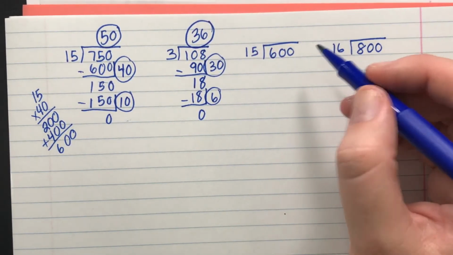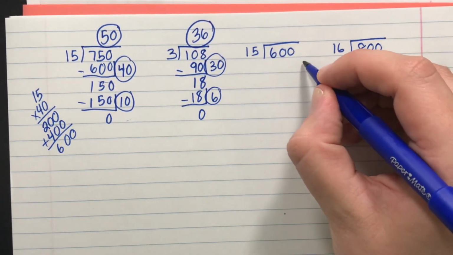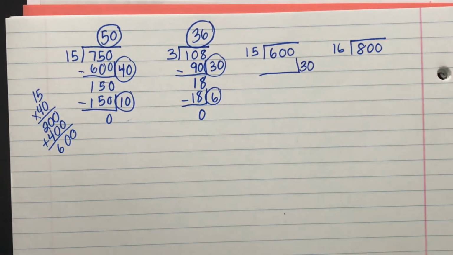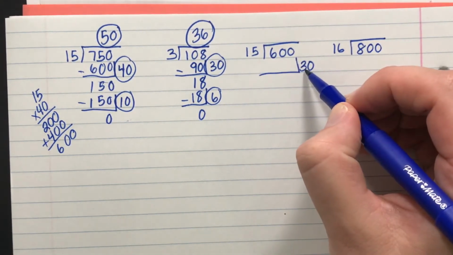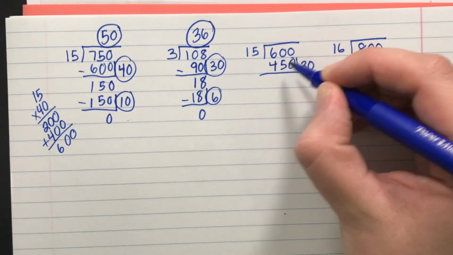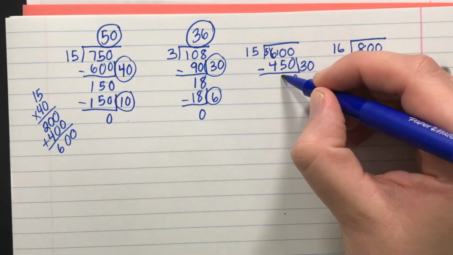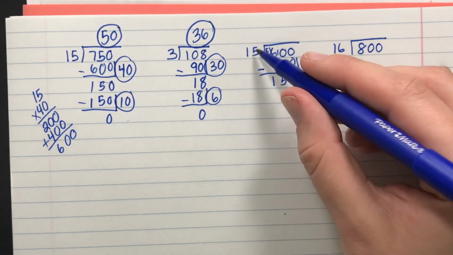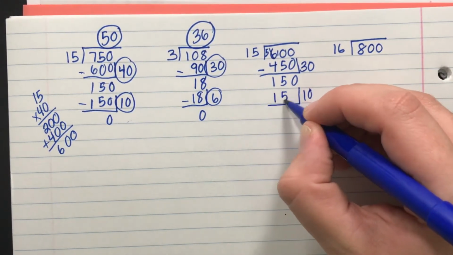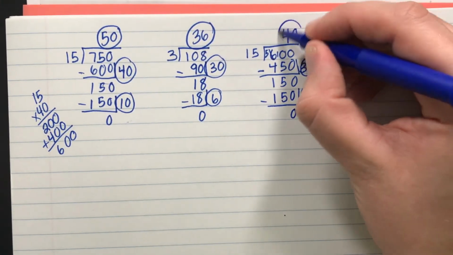15 into 600. Again, we can do 10, but it's still a little low, so I am going to go ahead and try 30. 15 times 30, well, I know that 15 times 3 is going to give me 45, and then I can just add a 0, so 450. Subtract that, and we get 150. How many times can 15 go into 150? 10 times. Add it up, and we get 40.